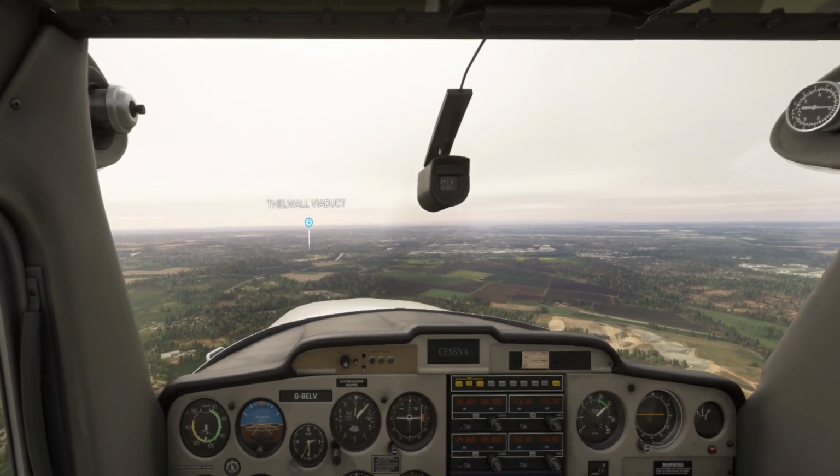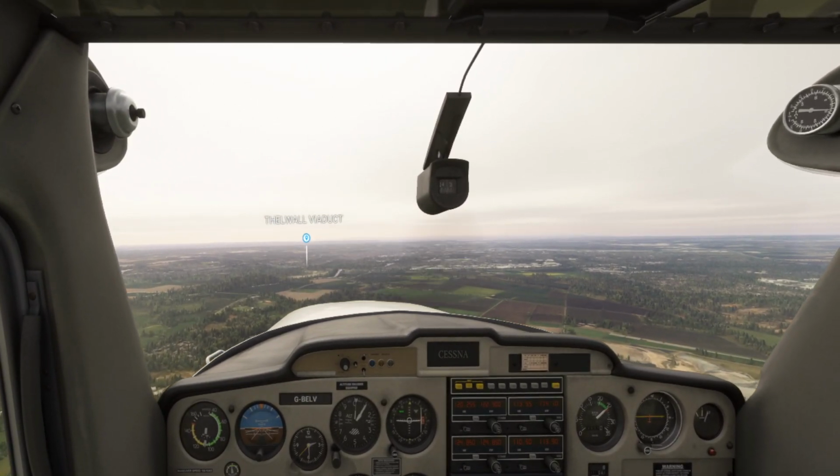Good, now we're at the correct altitude for the VFR corridor. Continue towards Thelwall.